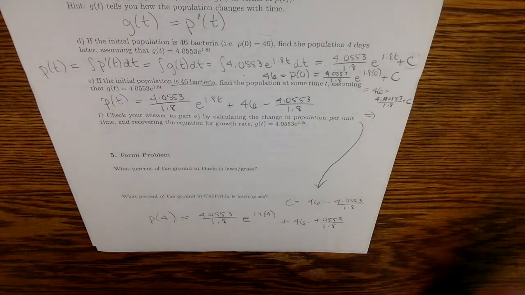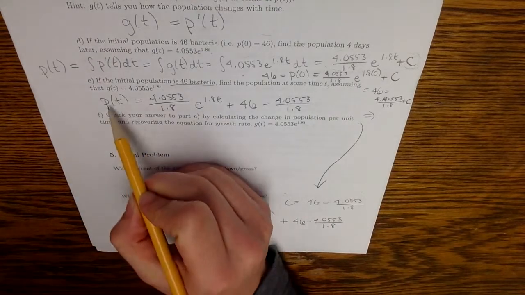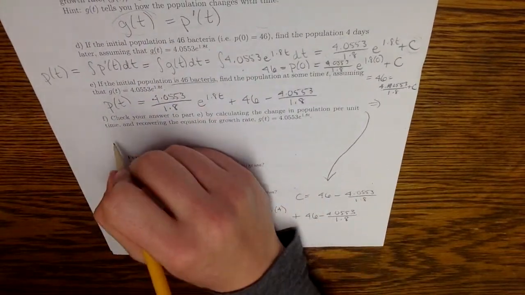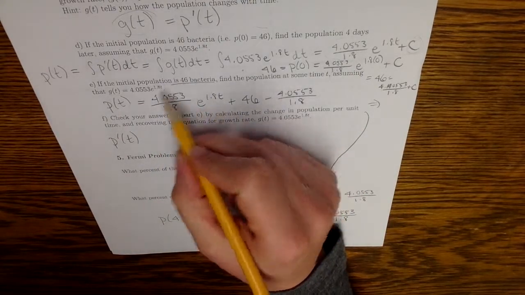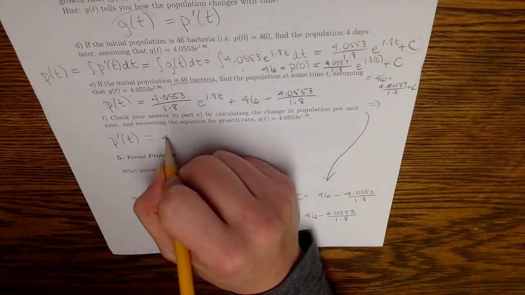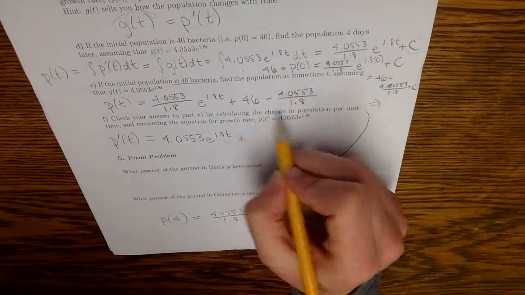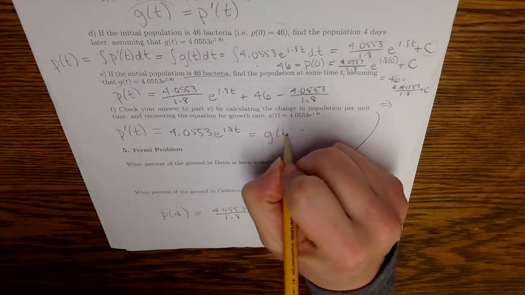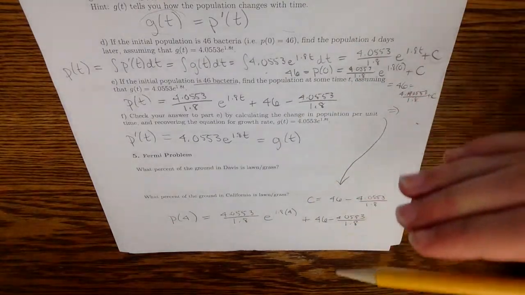Now it says, check your answer to part E by calculating the change in population per unit time and recovering the equation for growth rate, G of t. In other words, we need to check that when we take the derivative of our population function, we still get back G of t. So P prime of t, let's take the derivative. I get e to the 1.8t, and I pull down a 1.8, which cancels there. So this is 4.0553 e to the 1.8t. And the derivative of a constant is 0. So we recover G of t, just like we should. We've checked that when we integrate up and then differentiate down, we get back the same function.